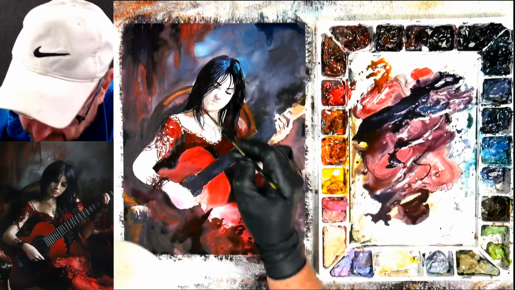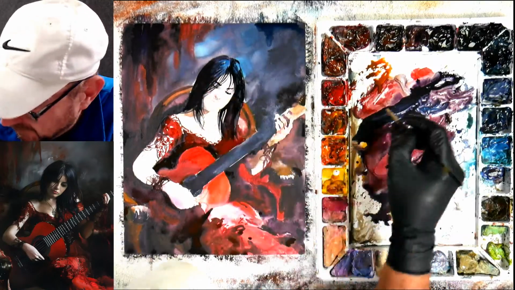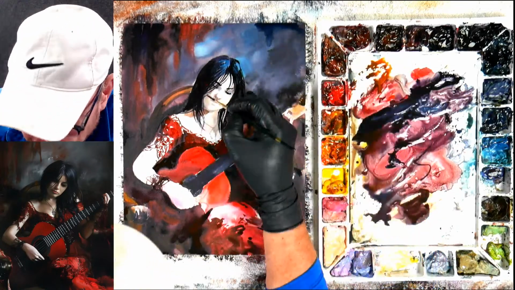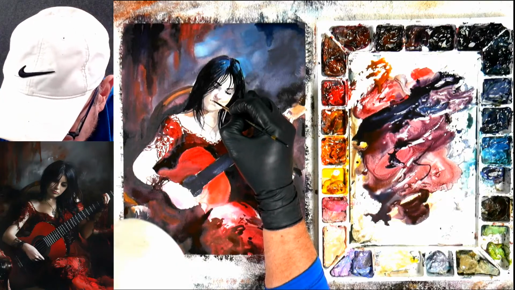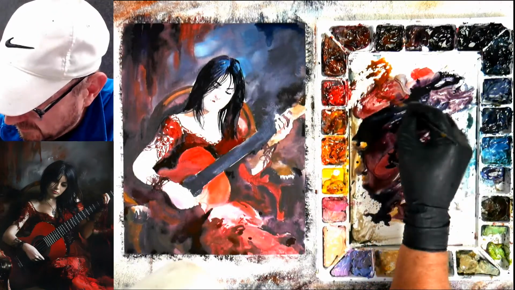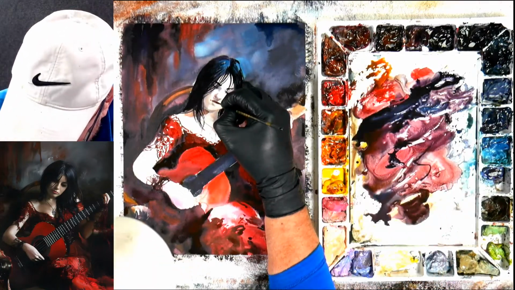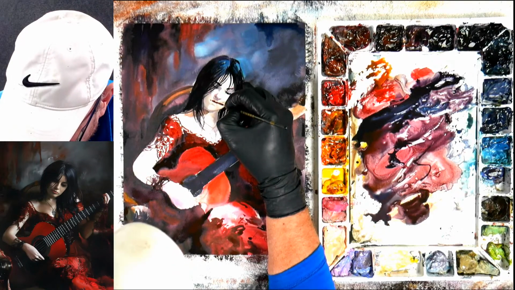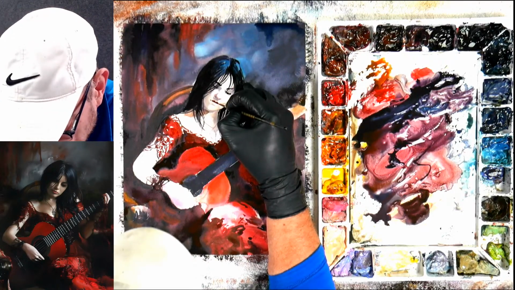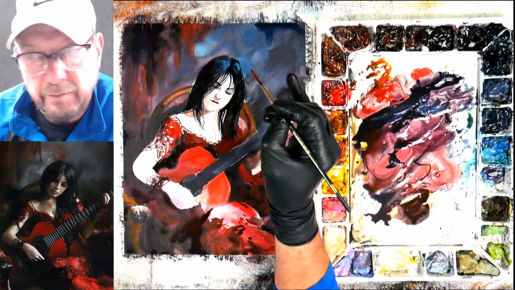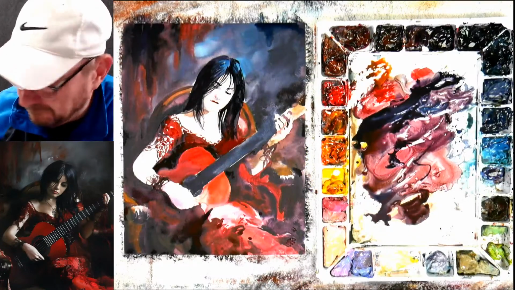Put her red lips on. Her lips on top are dark, so that would be like an alizarin, like an alizarin with some red. So nice and dark lips on top, and the bottom lip can be bright, bright red. And yes, I use a small brush because that's what you need to do it like that.